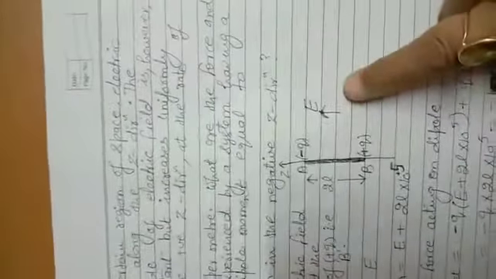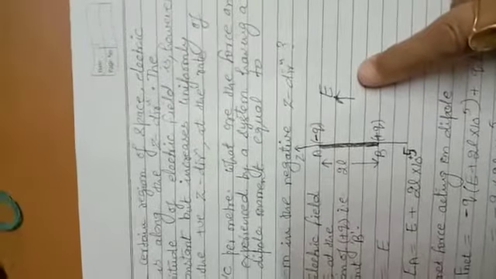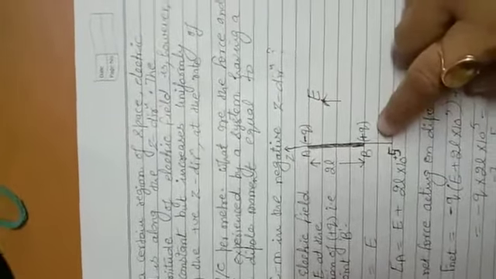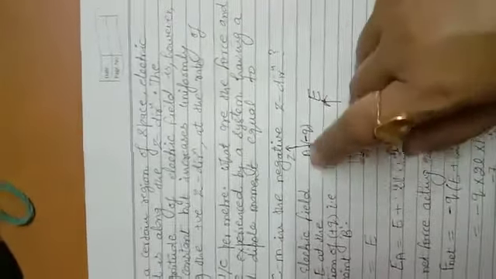Now if you have an electric dipole AB which is placed in this electric field in such a way that the direction of the dipole moment is opposite to the electric field. It means the charge minus q should be up and plus q should be down. The distance between the two charges is 2L. So the question was asking to calculate the net force and the torque acting on the dipole.